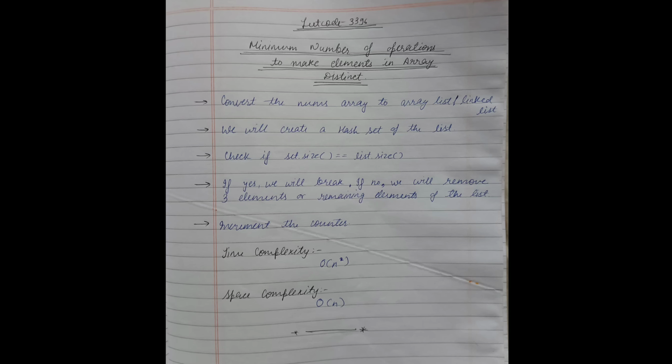For the solution approach of this problem, I will convert the array nums into an array list or linked list, adding all the elements of the nums array to it. Now we will create a hash set that will store the occurrences of the elements, and we will check if the size of the hash set is equal to the size of the array list. If yes, it means that the elements are distinct, so we break out of the loop. If no, then we do as per the description.